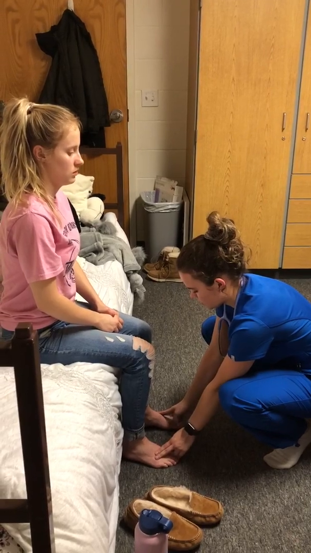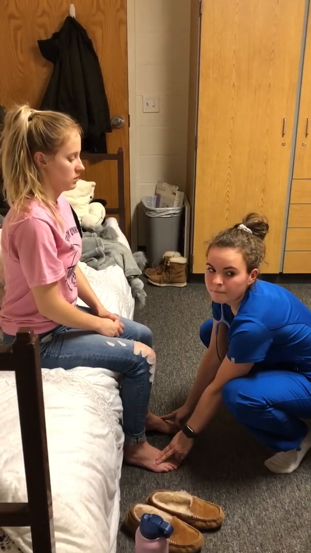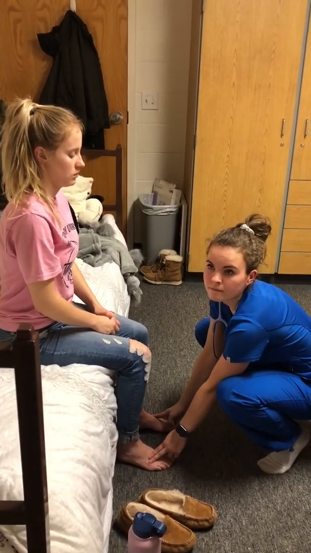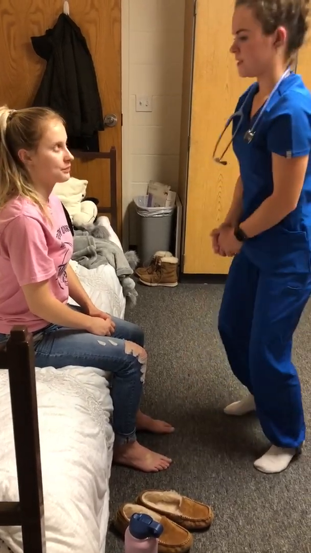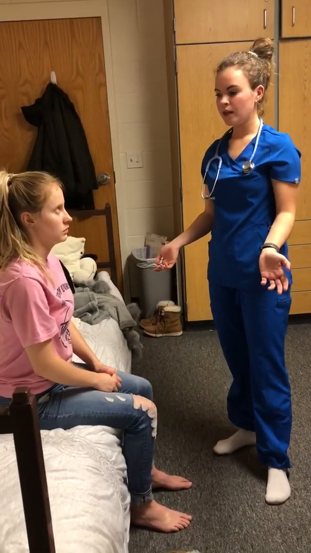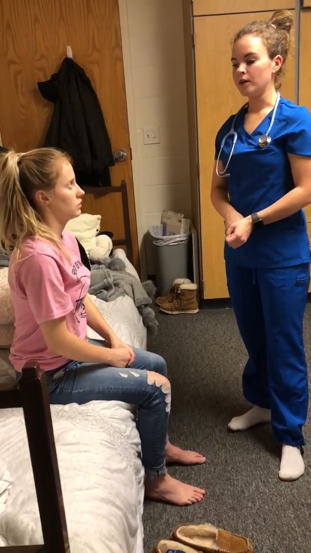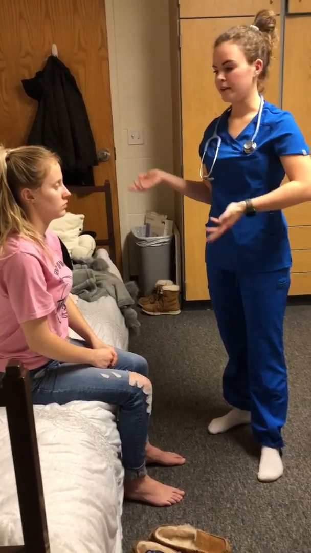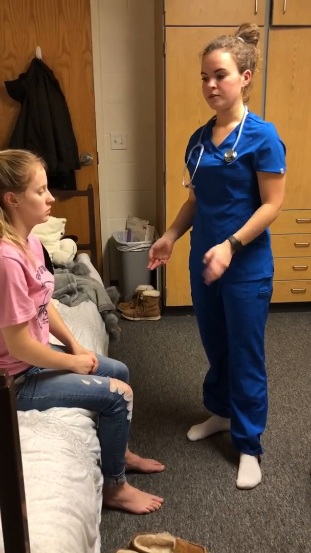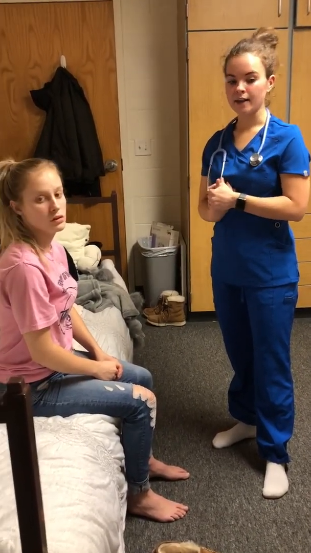And dorsalis pedis, which is +2, equal bilaterally. And lastly for this, I would check her IV to see if everything is working properly, if she has the right amount of fluid, and things like that.